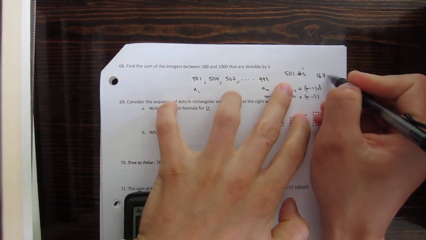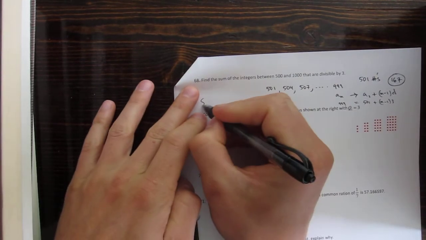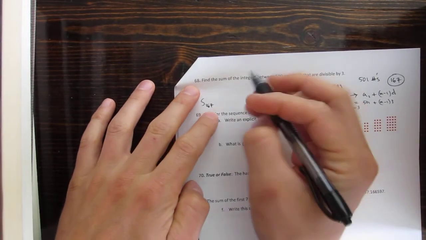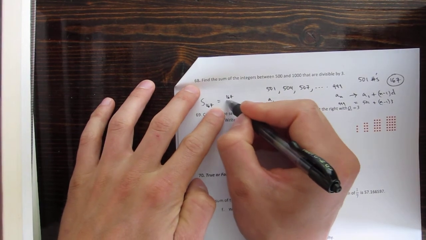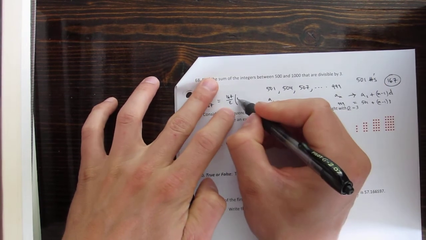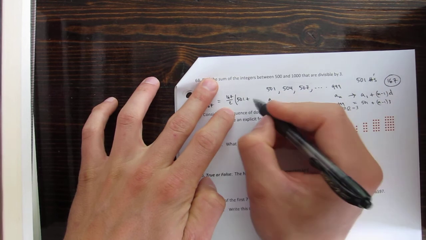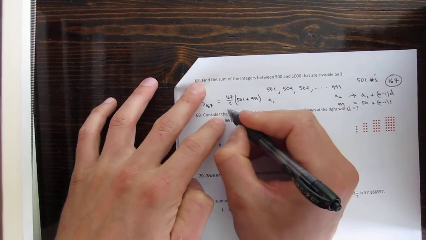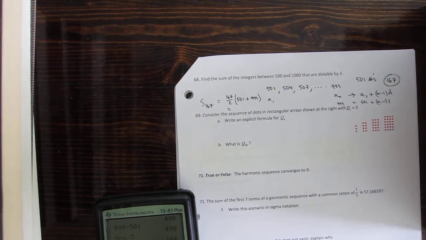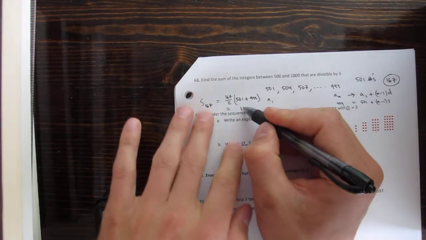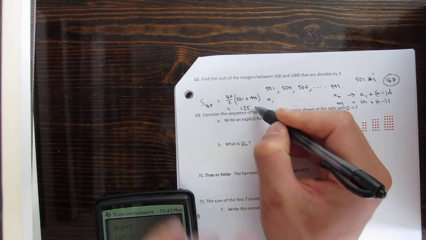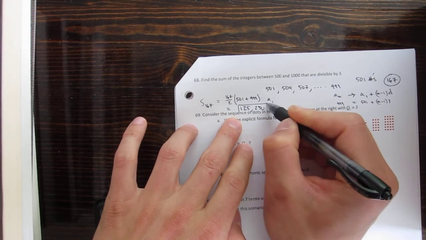So there are 167 numbers. So now I can say I want S of 167, which should be 167 divided by 2 times (a sub 1 plus a sub n). And that's 167 divided by 2 times (501 plus 999). The sum is 125,250.